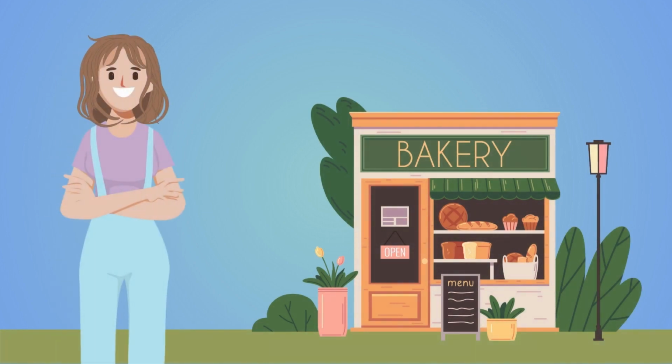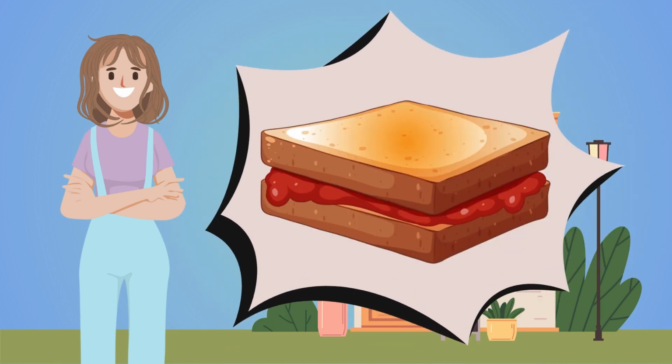Meet Joy. She is the owner of Joyful Morning Bakery. Joy's bakery opens every day at 8 a.m. sharp. She has a very popular breakfast menu item, her famous peanut butter and jelly sandwich. Lately, business has been fantastic. However, as a small business owner, she is finding it difficult to keep up with the overwhelming demand. She has decided to hire an assistant for the morning rush.